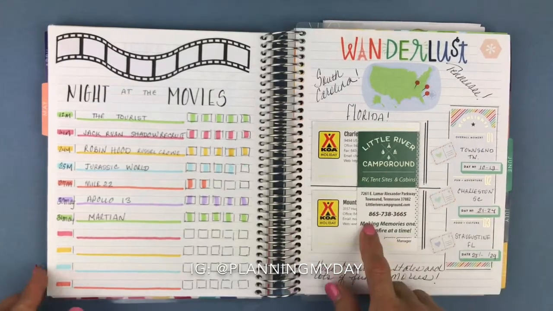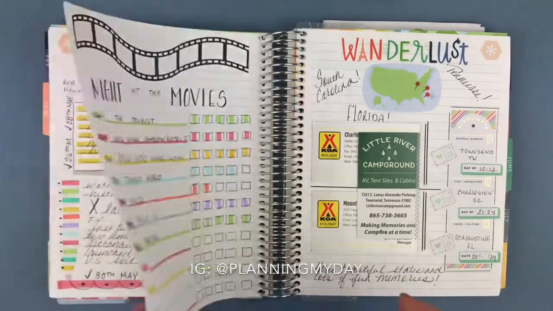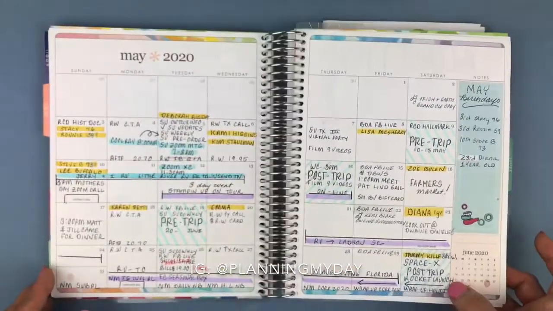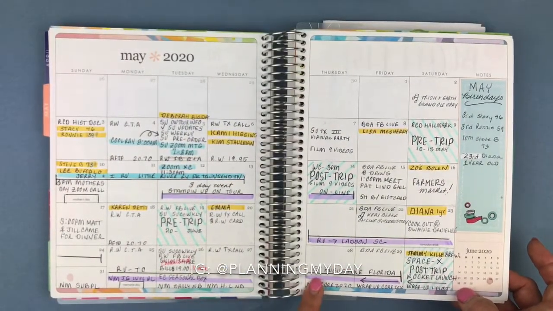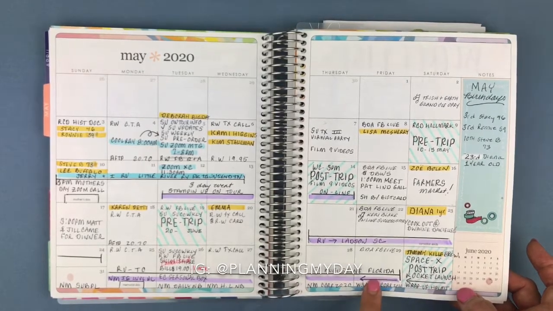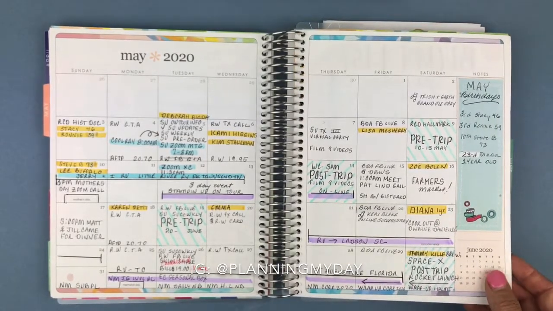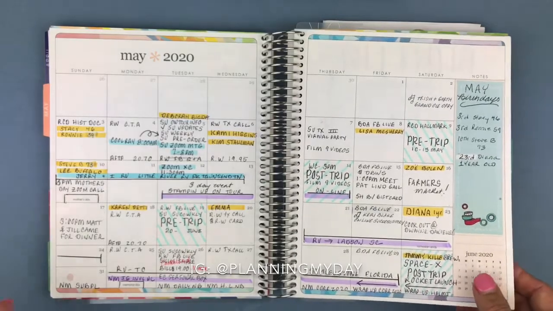Now, when we were in Florida, we went down there to try to catch the SpaceX launch, but it was scrubbed while we were down in St. Augustine, so we drove home, and then we watched it on TV, but it was still pretty cool. You know, you got to kind of go with the flow.